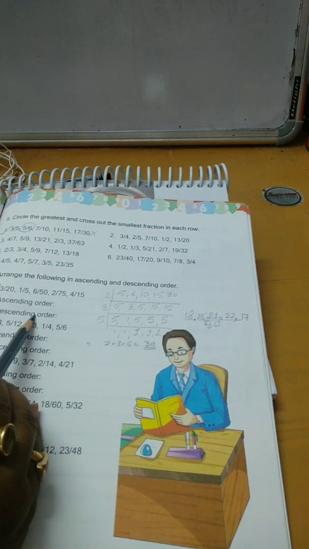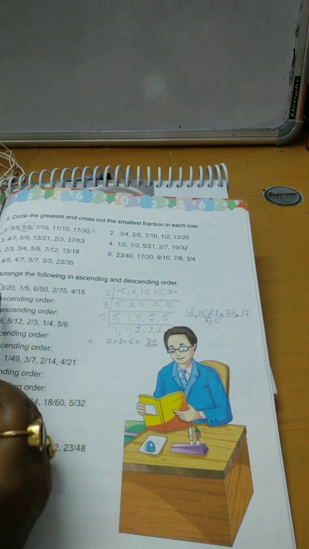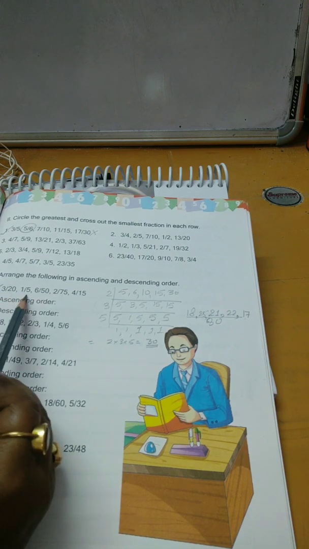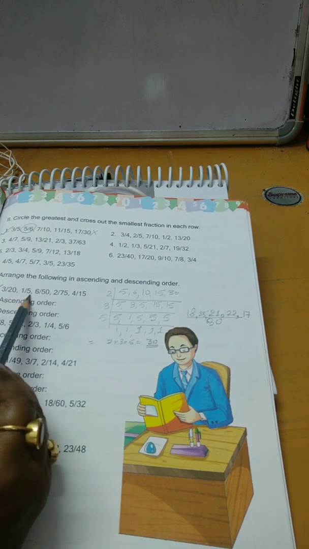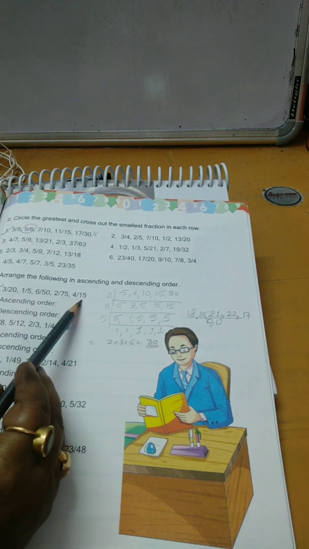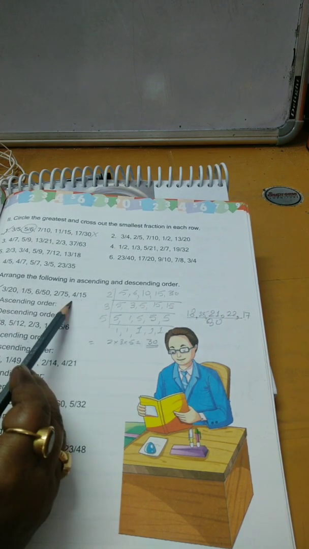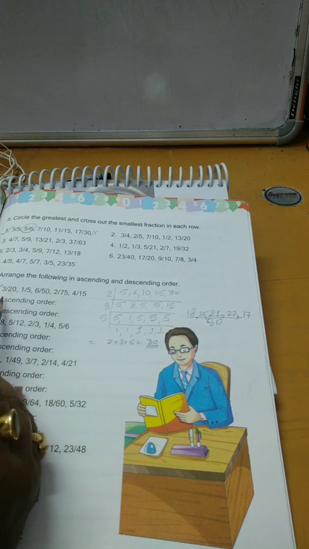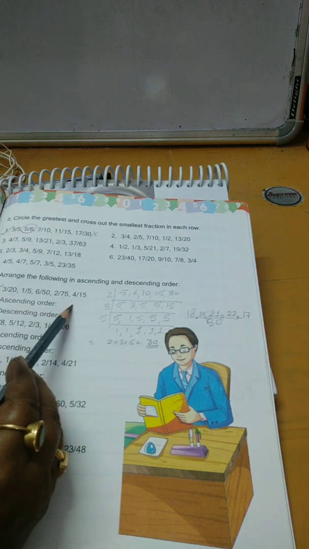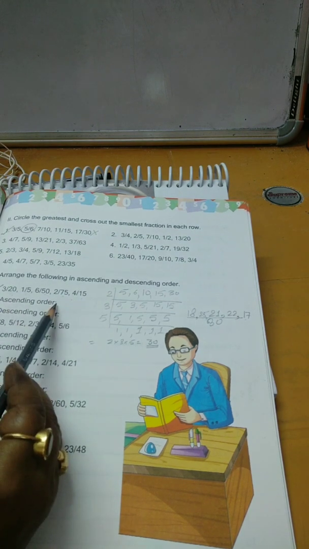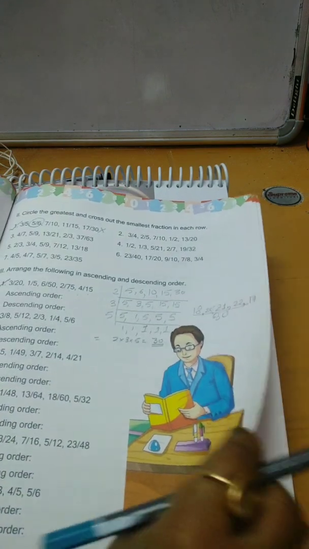Like this, we'll proceed. Now, arrange the following in ascending and descending order. The same pattern we are going to follow. We'll find out the LCM of the denominators 25, 50, 75 and 15 and then make them like fractions and then we'll compare which is greater and which is smaller and accordingly we'll arrange them in ascending and descending orders.